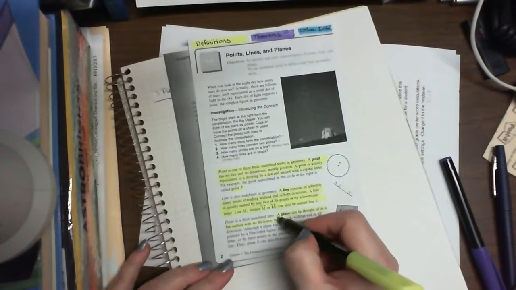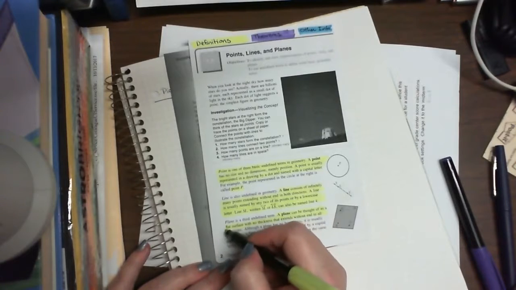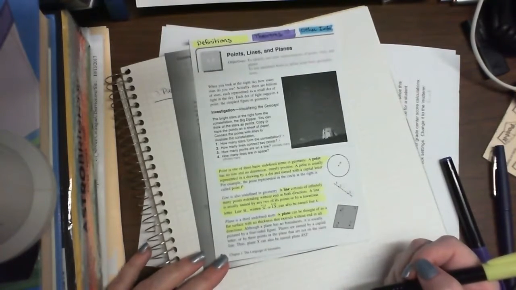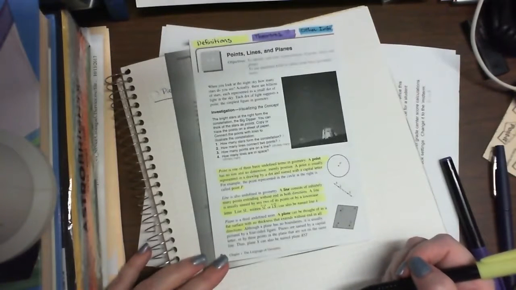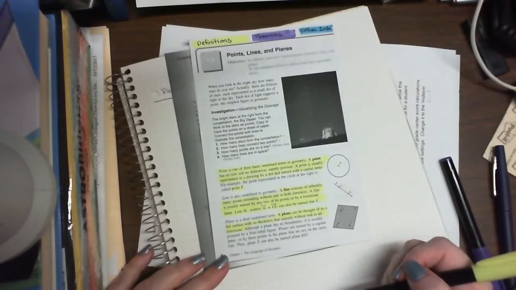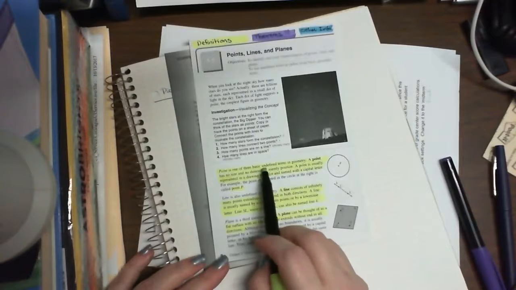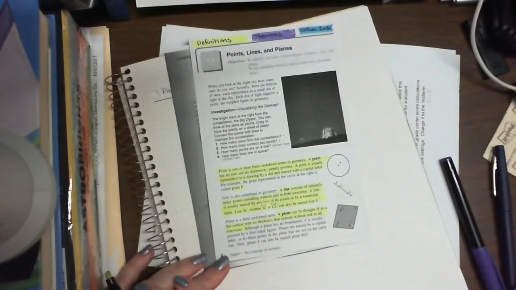Now, we just talked about how it was really important that we define our terms, and we start out with basic agreed upon definitions. These are basic agreed upon definitions. However, they are called undefined because you cannot describe them without using that term.